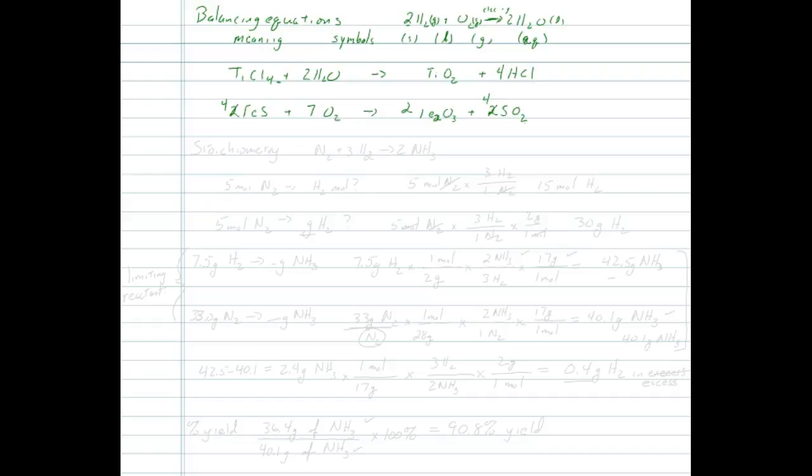Works great with combustion, which is what we talked about in the last lesson, where you have a hydrocarbon burning itself, and in other situations like that. Pretty much that's the entire lesson, and that ends this lesson.